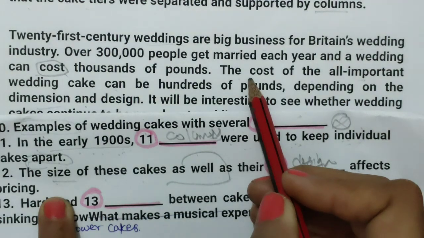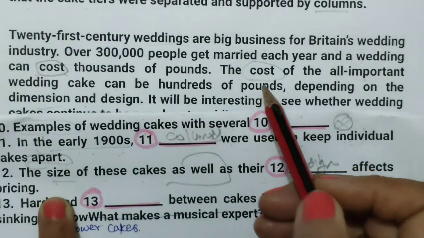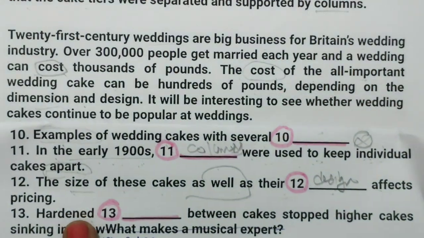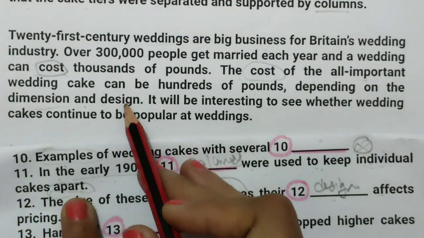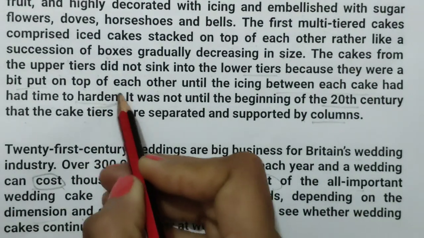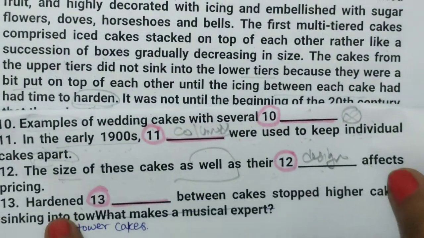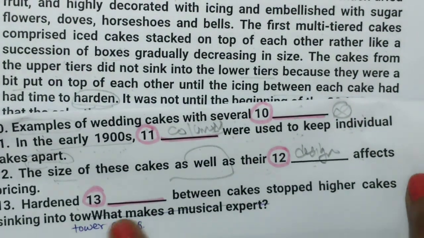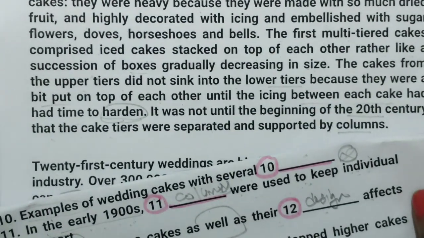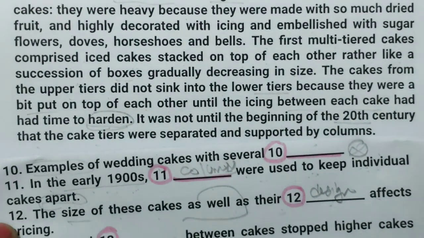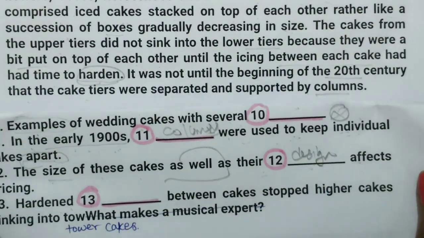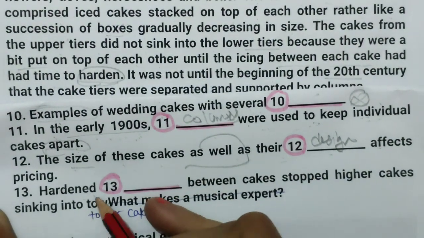So starting in sentence is talking about cost. Hardened dash, hardened word I have just read from where. Hardened, I have just, yeah, hardened is here. See this? Hardened dash between cakes stopped higher cakes sinking into lower cakes. Okay. So here it was clearly given hardened. So let's do this hardened word. Hardened.